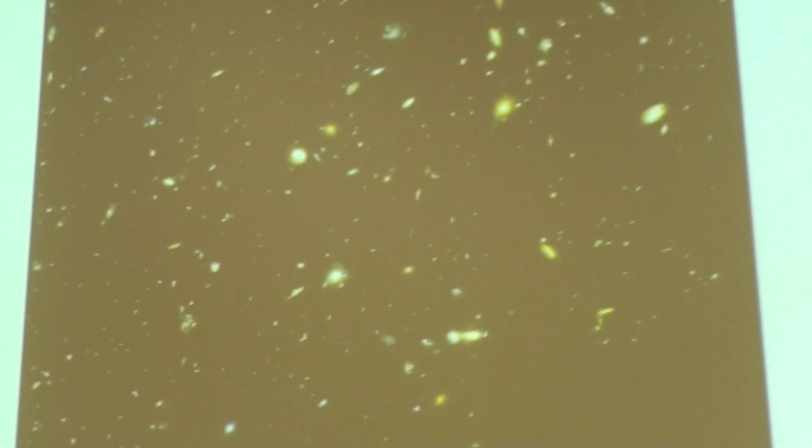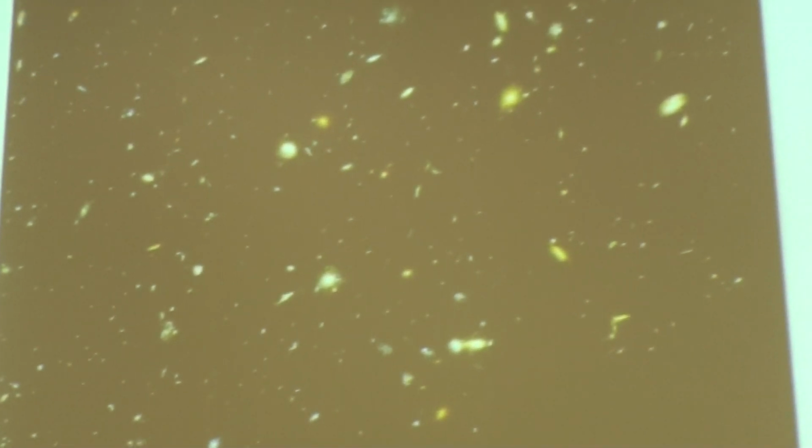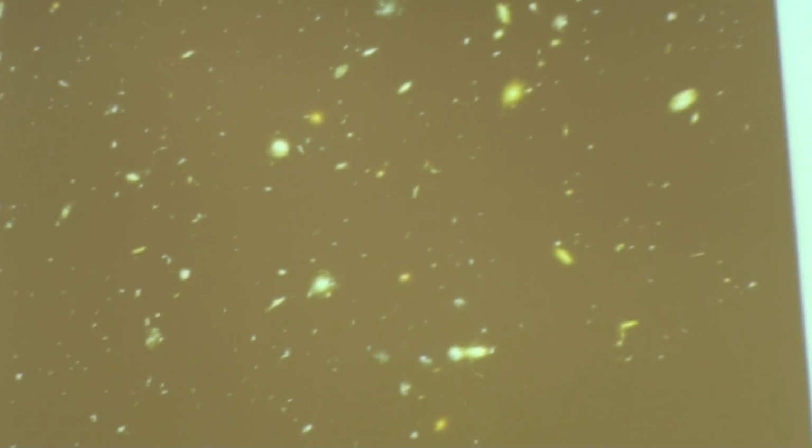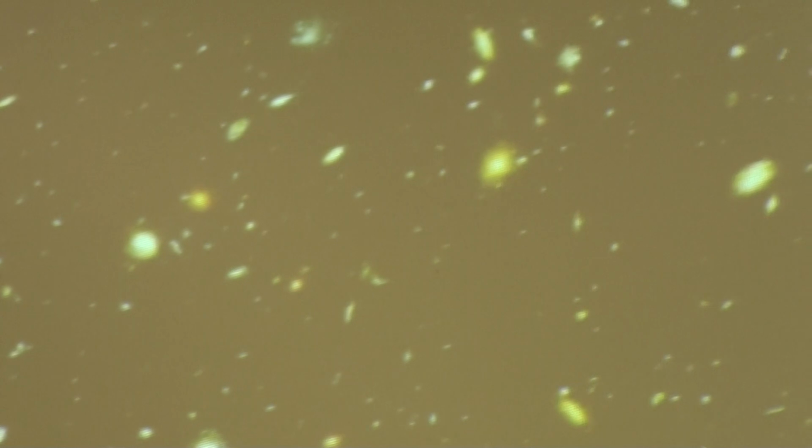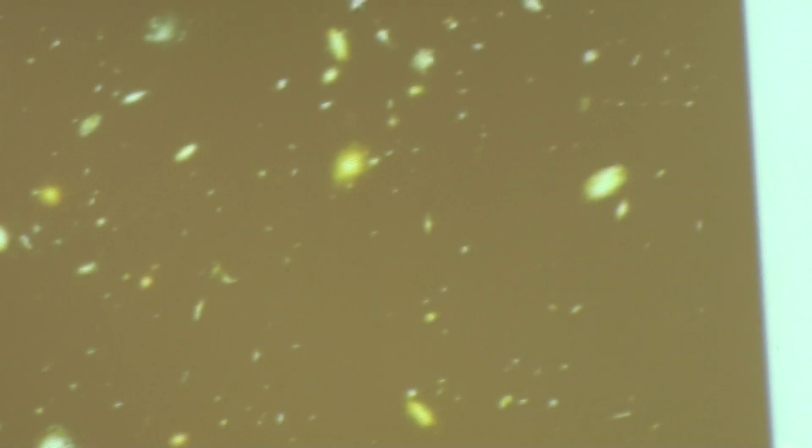And then this is a deep field view, which shows many galaxies here. And what you'll notice, if you look very carefully, we can blow this up just a little bit with our magnification. We can see that some of these things look more spheroidal here. These are what are called elliptical galaxies.